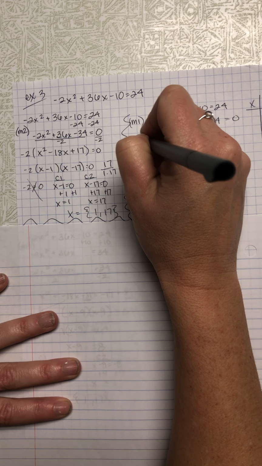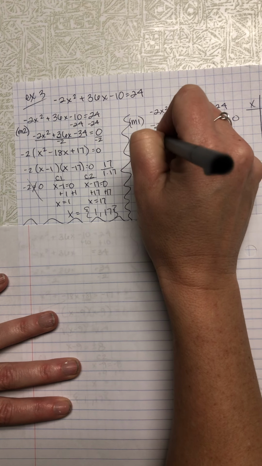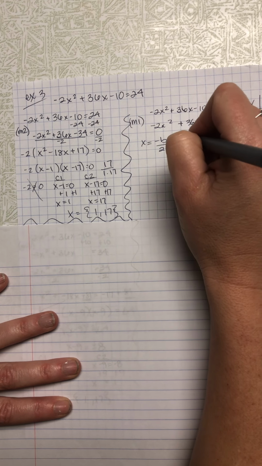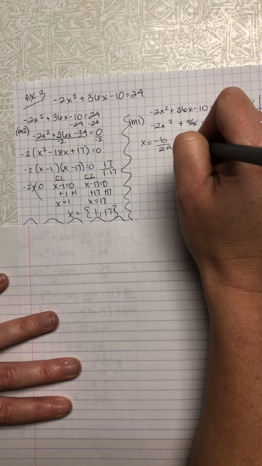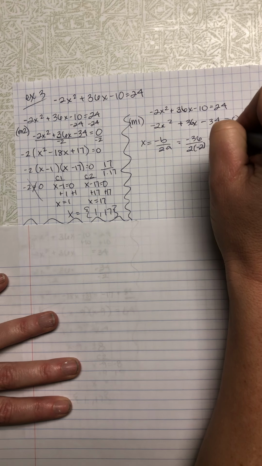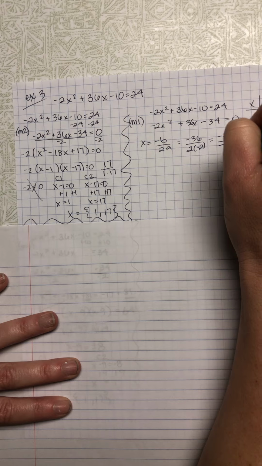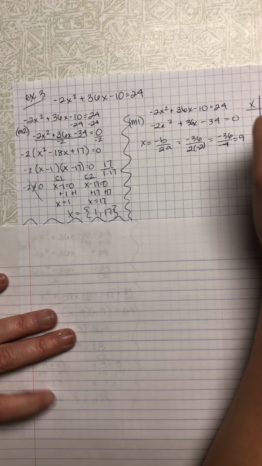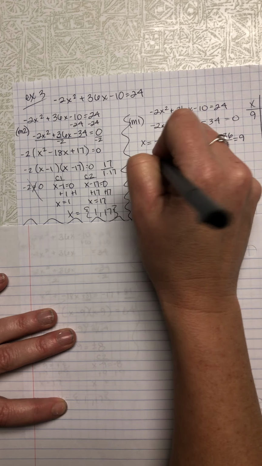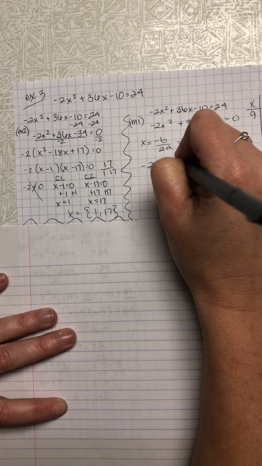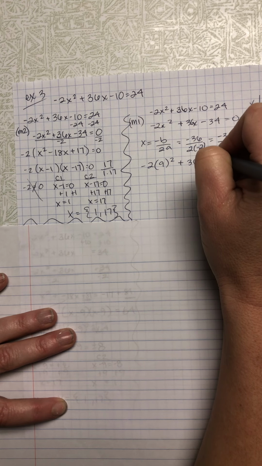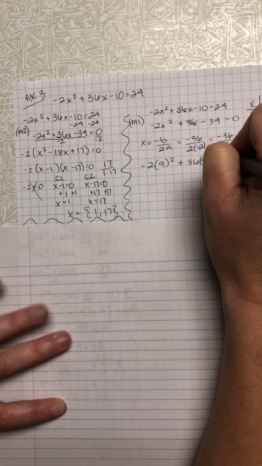If I take negative b over 2a, that gives me negative 36 over 2 times negative 2. Negative 36 over negative 4 equals 9. When I substitute that in, negative 2 times 9 squared plus 36 times 9 minus 34.